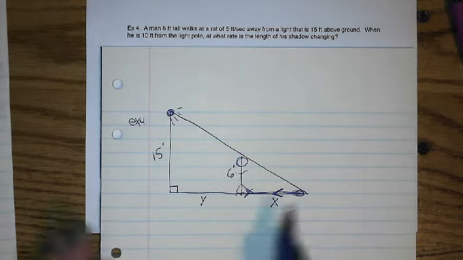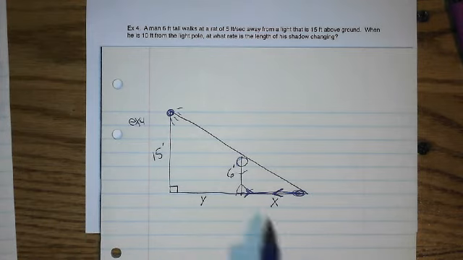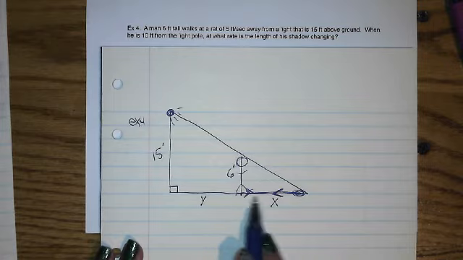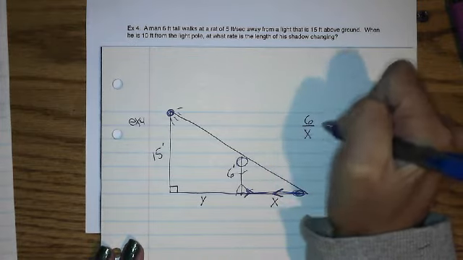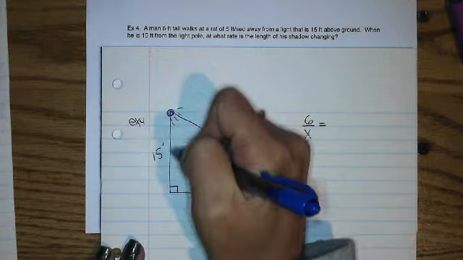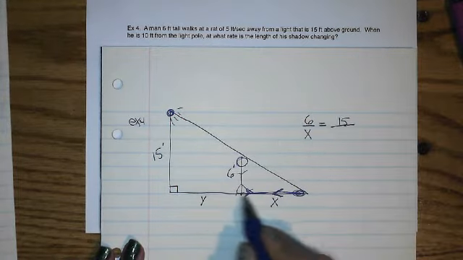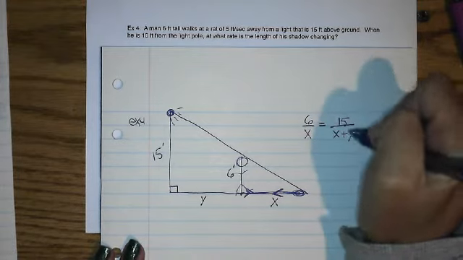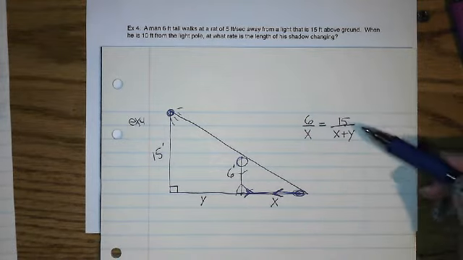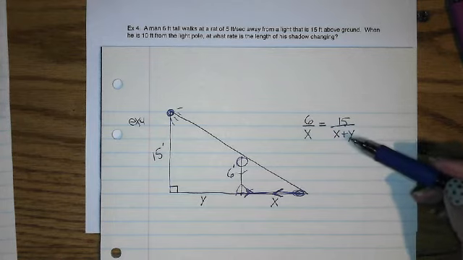So if I go height to shadow, I can go height to length along the ground. Or any way you want to do it. I could go height to height and then length to length. Doesn't matter. I'm going to go height to shadow. So that will be 6 over x. That proportion is going to have to equal, the height is 15. And this length, I'm going to have to add the two together, x plus y.